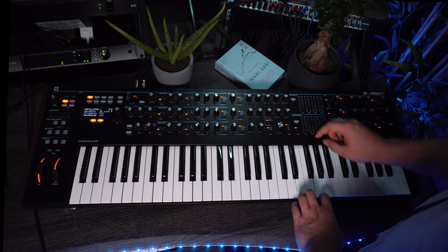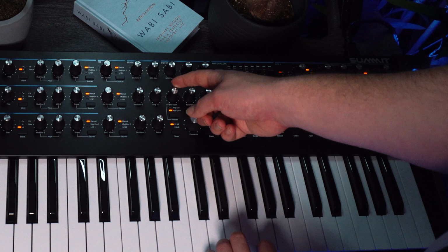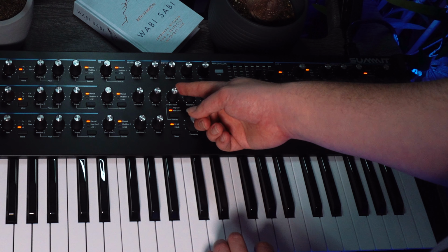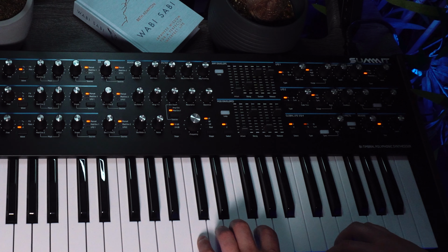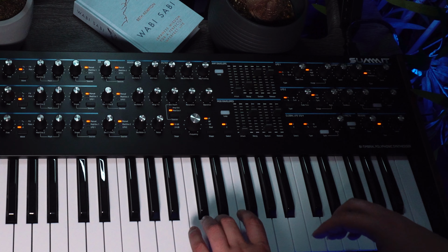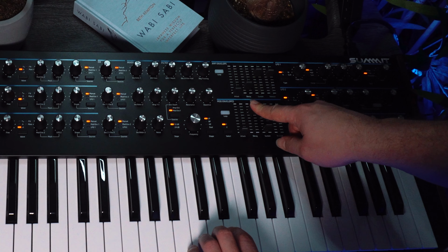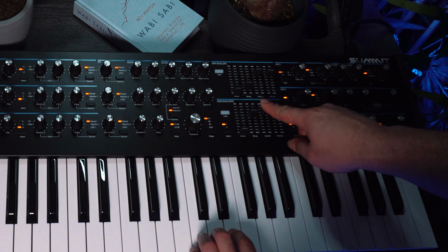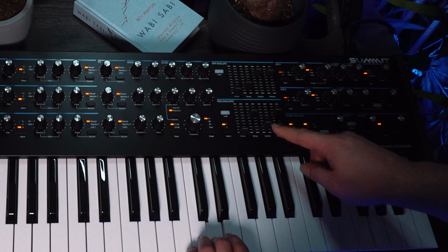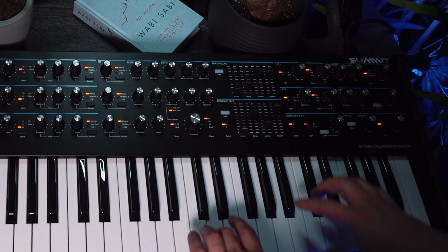So we're going to do a very similar shape, but with a longer decay. So envelope depth at about, let's say, 1/3 to 1/2, depending on your synth. Decay, probably around halfway. Sustain, pretty close to the bottom. And release way up.